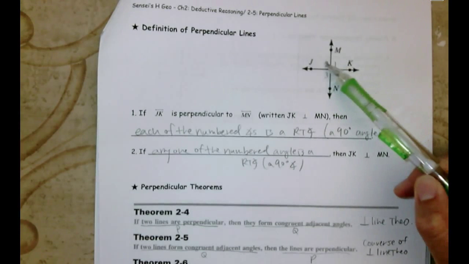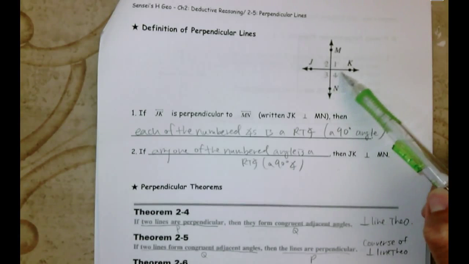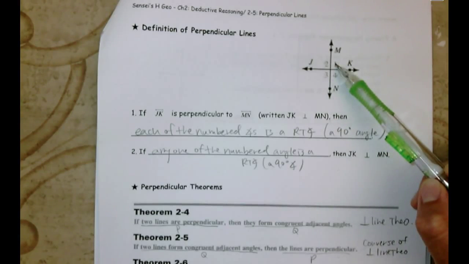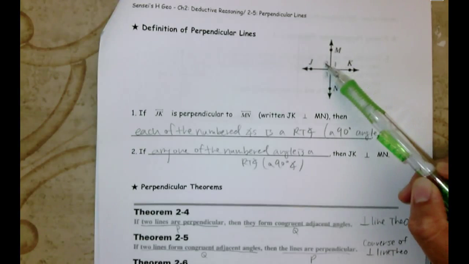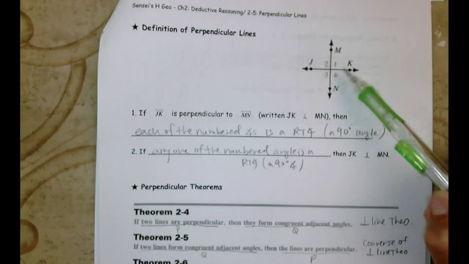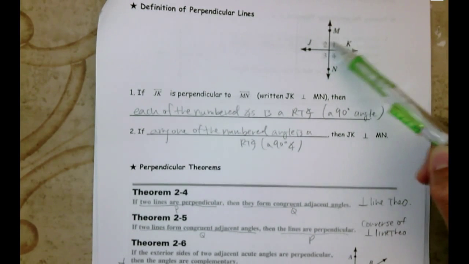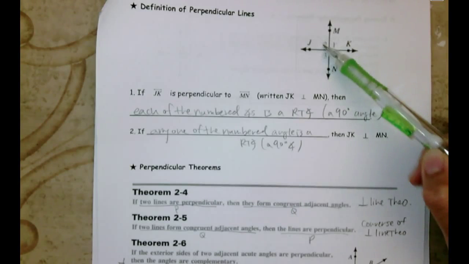These are congruent adjacent angles, which is different from saying that these are all right angles. The definition is that these are all right angles. This theorem says if this is perpendicular, then these adjacent angles are congruent.